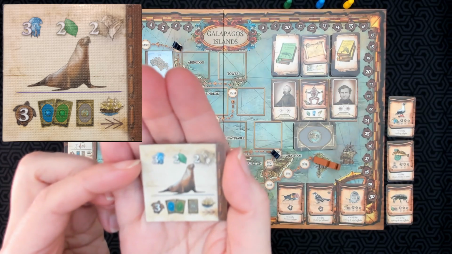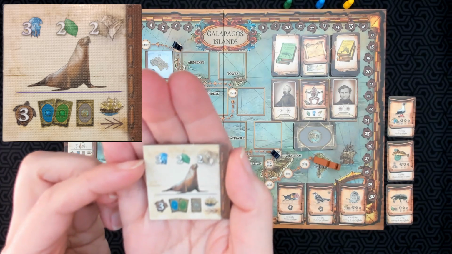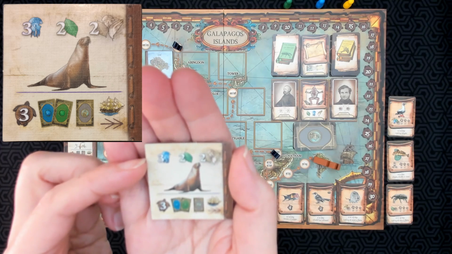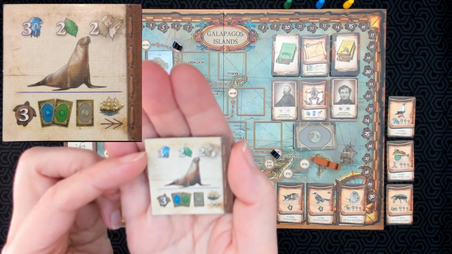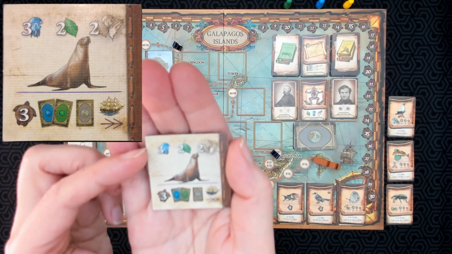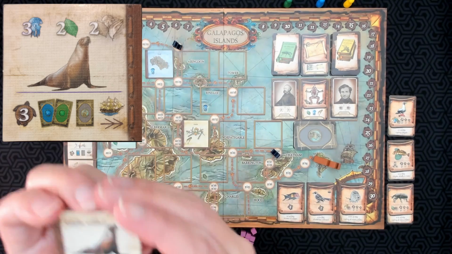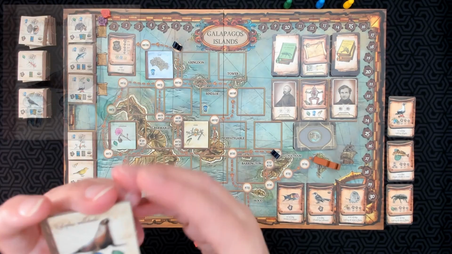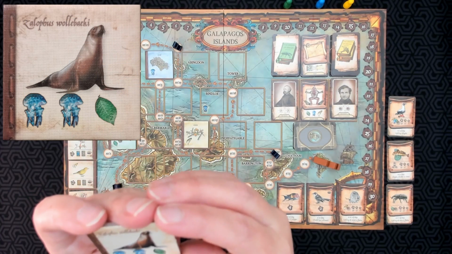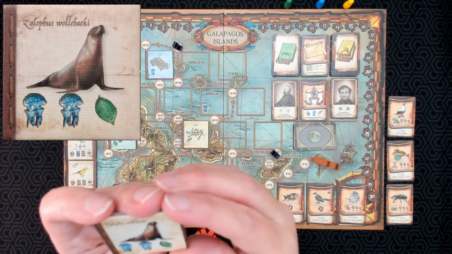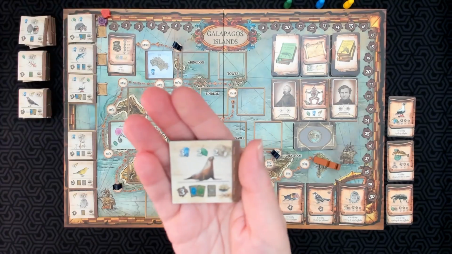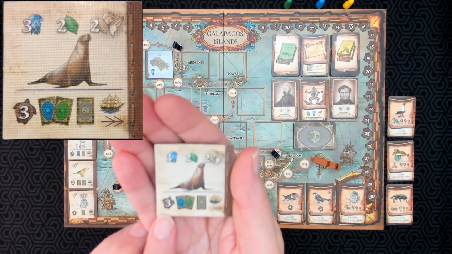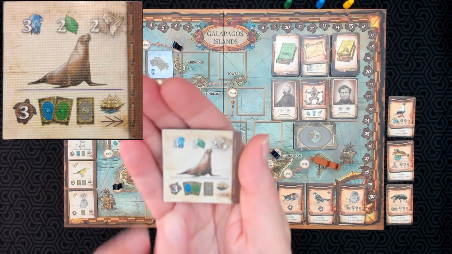In this case, it's 3 water, 2 earth, and 2 of any habitat type. So that's representing the knowledge of those habitat types that I have. And then I would be able to discover this species, which is Xylophus wolbachii. I'm not sure I pronounced that right, but there you go. It'll be worth 3 points when it is placed on the board.